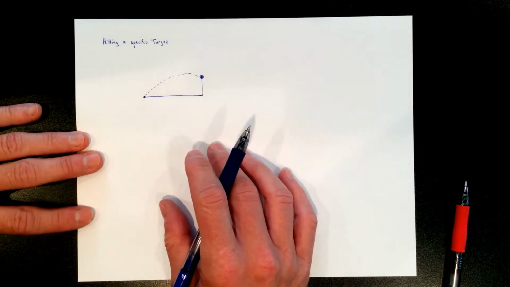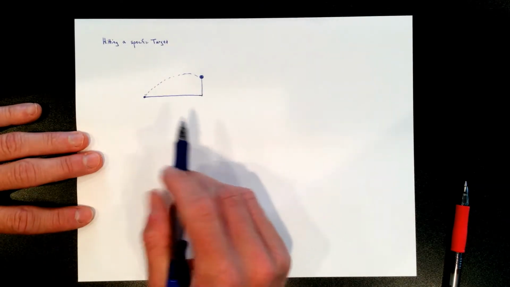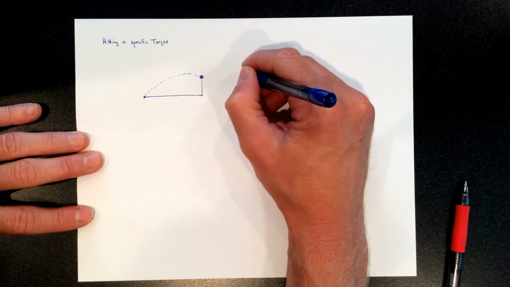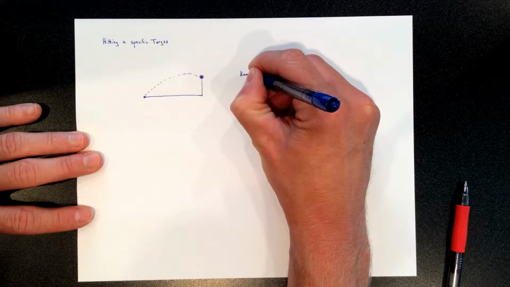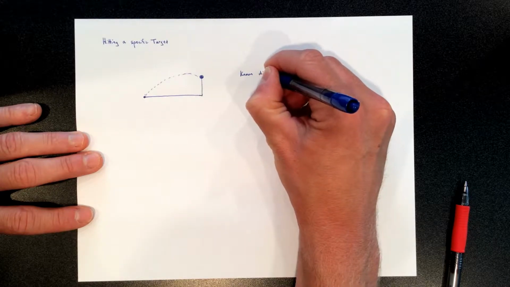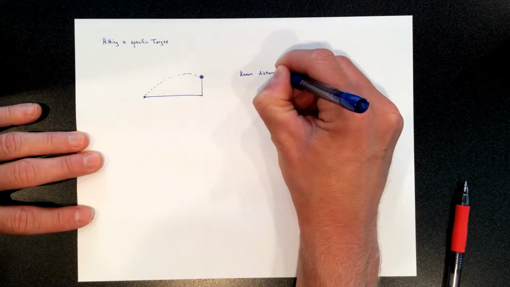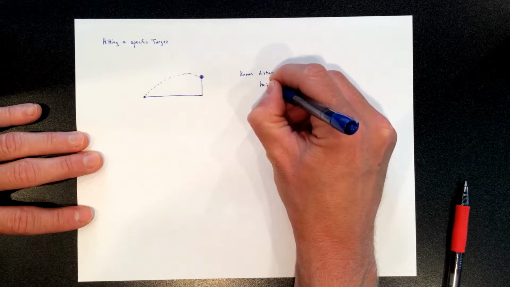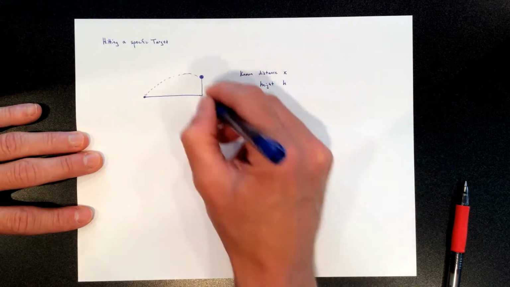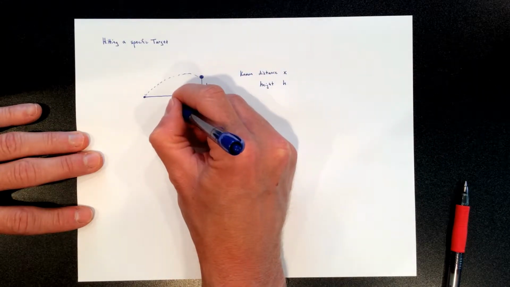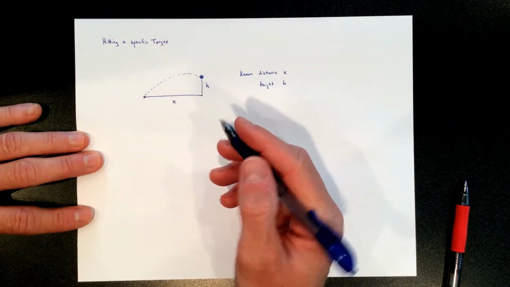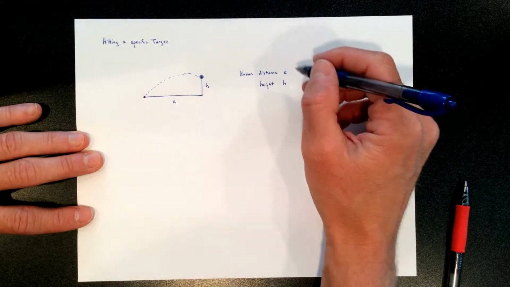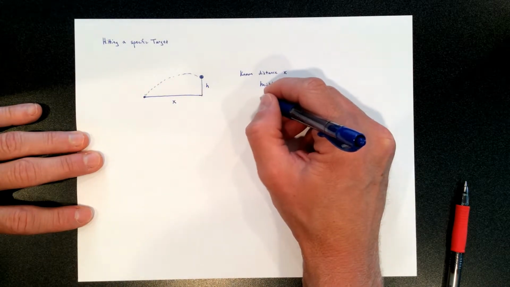So let's look at what we want here. We're not really interested in the time it takes, but here's what we do. We have a known horizontal distance, x, and a known height, and we'll call that h. So we know how high the target is, and we know how far away we are. And the goal is to be able to find theta. And again, we also know how fast our launch velocity is.